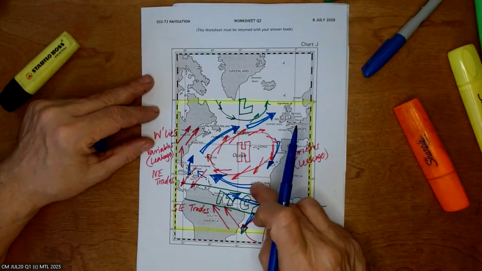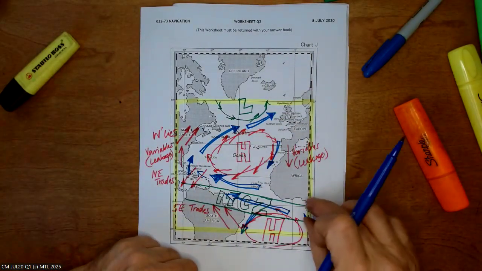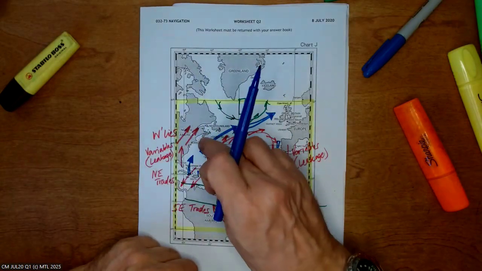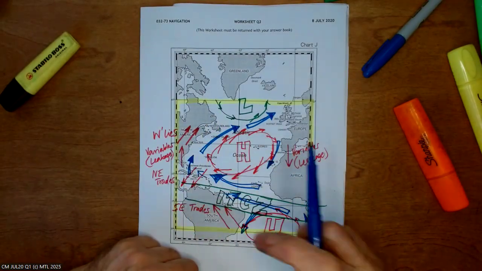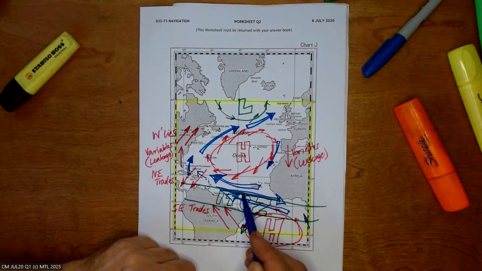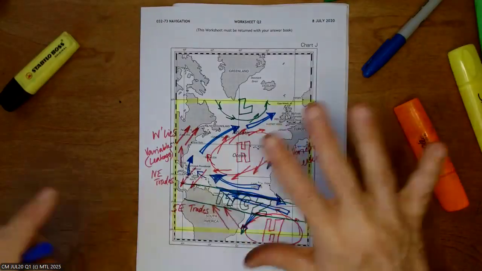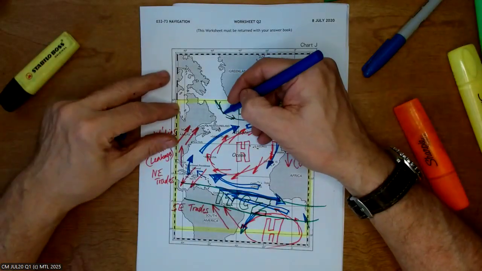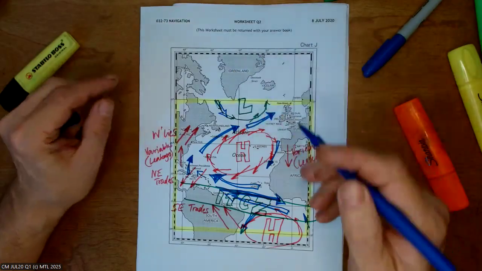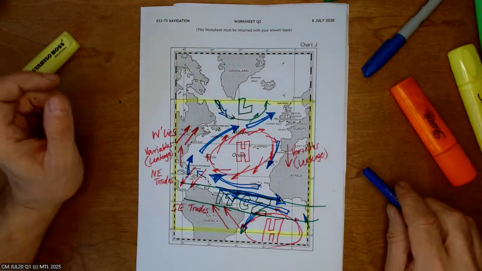Now these two, this one is working like that, and this one is working like that, and they're pushing a lot of water up into this landlocked area over here. And so you've got flowing backwards the countercurrent, sort of like that. There we go. So now we've got most of our currents. There's another one over here you can put in also. There's the Labrador current over there. He asked for 10 currents, but we've got more than enough.